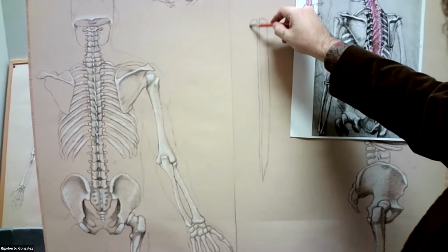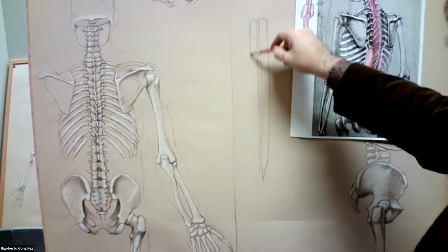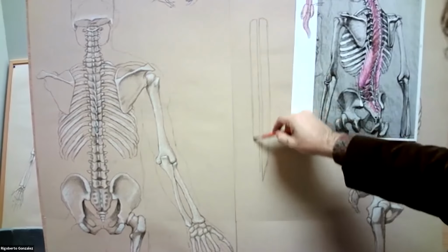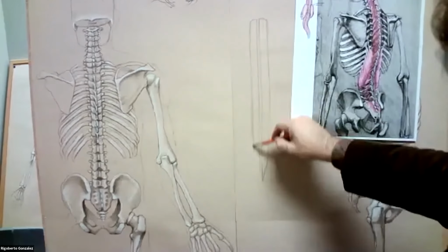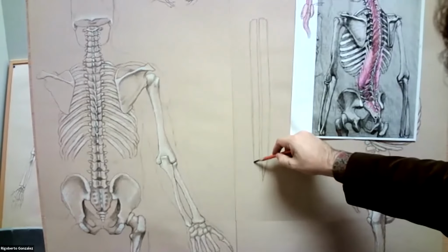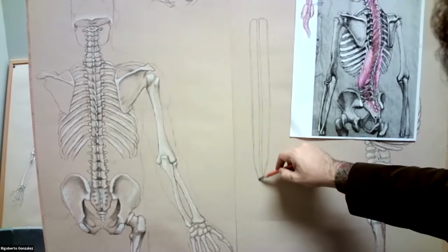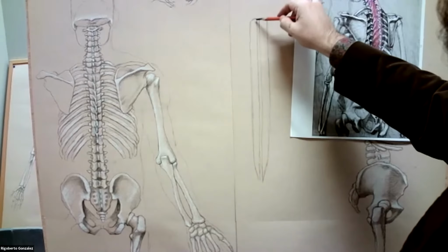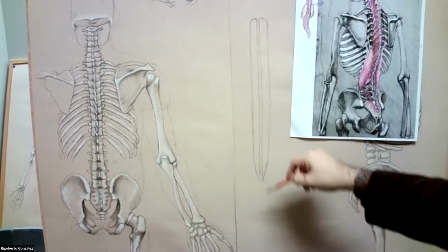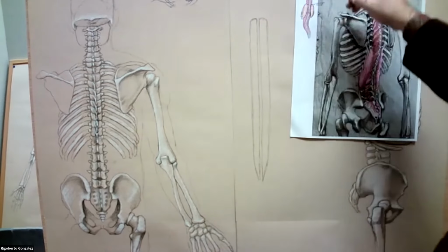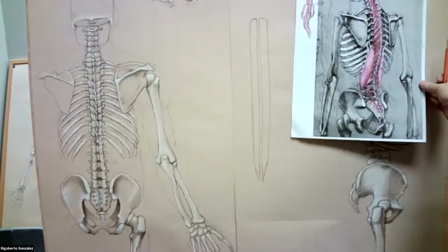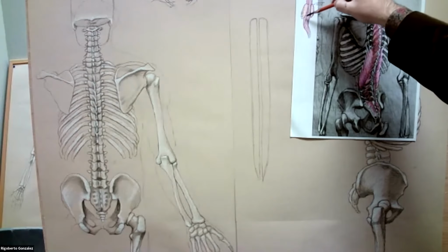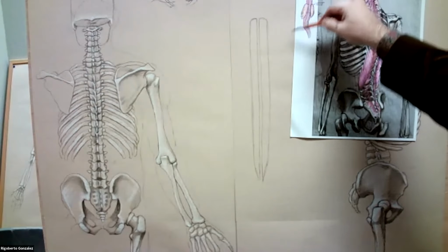And I'm going to draw some cross contour lines on it. And see, of course here it looks very flat, just going up and down. But you want to keep in mind this other one I have here, how it kind of goes in at the bottom of the rib cage.